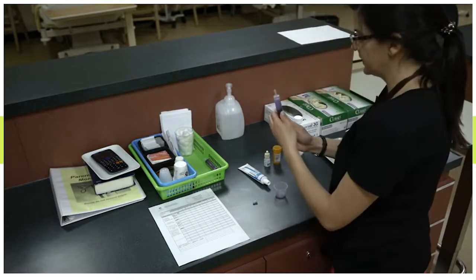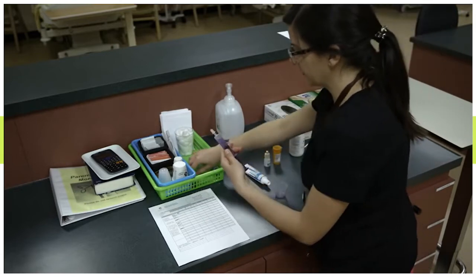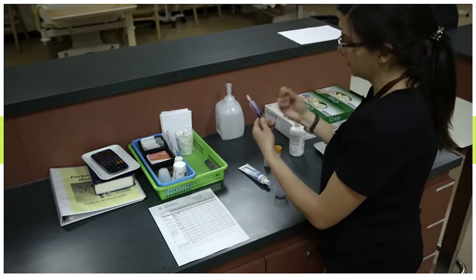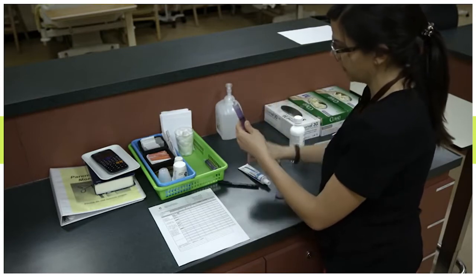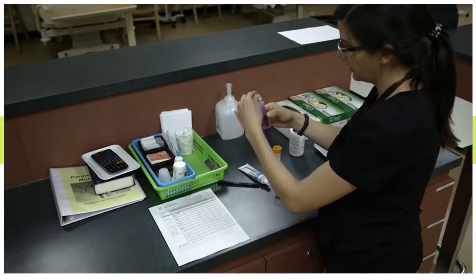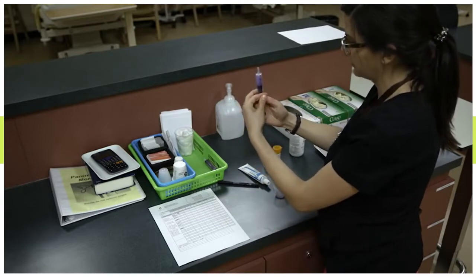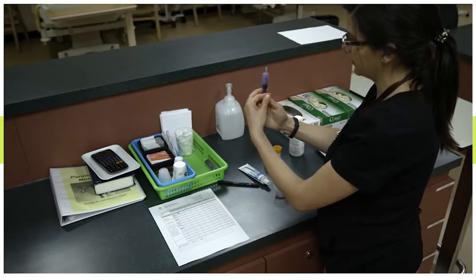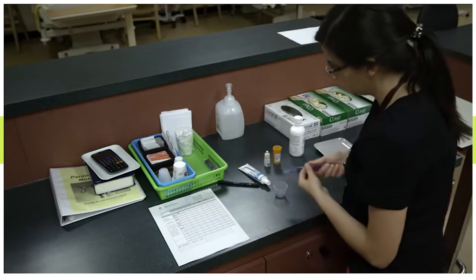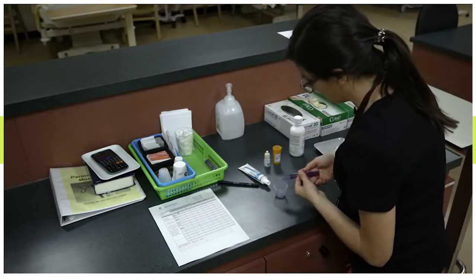So we go over this in a different video about how to get that correct amount. So we draw up a little bit of excess. We're going to hit those bubbles right out of there, right out of the bottom. We recapped it just so we didn't spray medication everywhere. We're going to now pull back a little bit, and holding it straight up and down, we're going to fill the syringe all the way to the top, making sure no more bubbles here, and then we're going to discard our excess there. So we have 5 mLs.